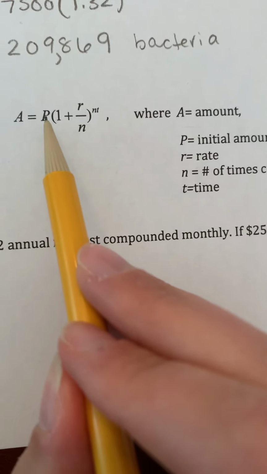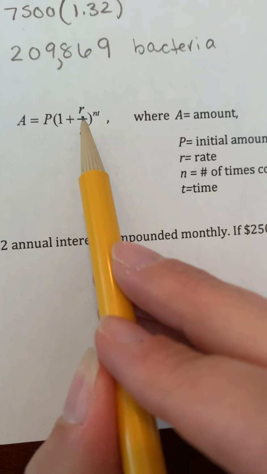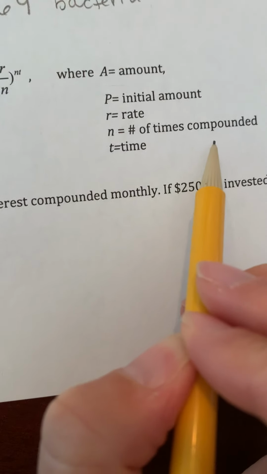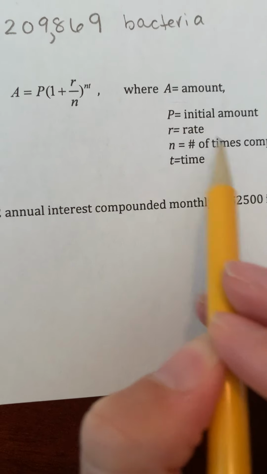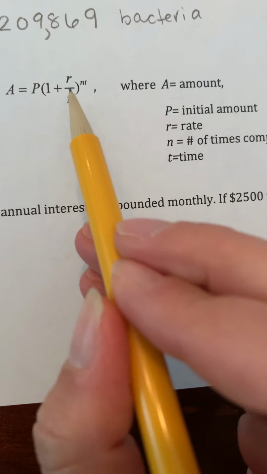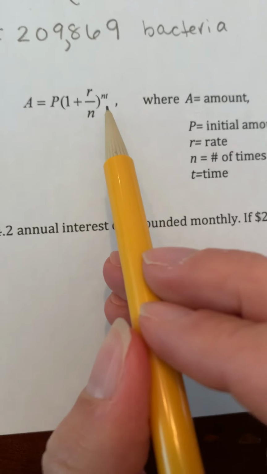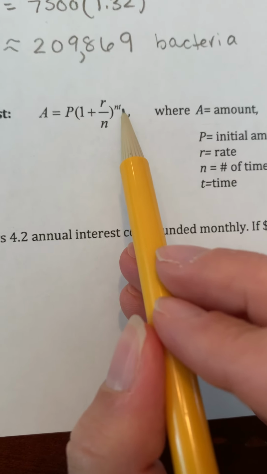P is the initial amount. 1 is a constant, plus r is our rate, which we've seen before. n is going to be the number of times something is compounded. So this is compound interest. If it's compounded once, put a 1. If it's compounded twice, put a 2. If it's compounded 12 times, put a 12. And t is our time.